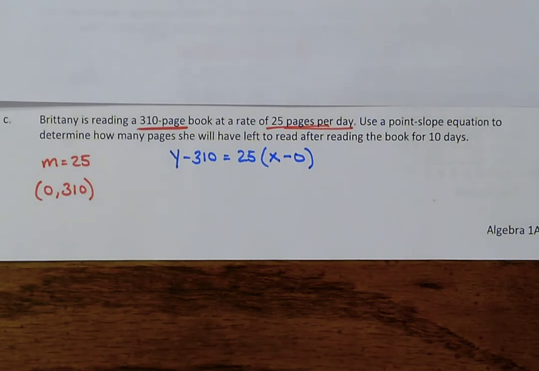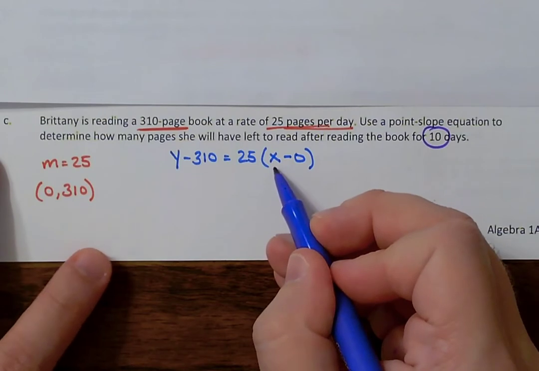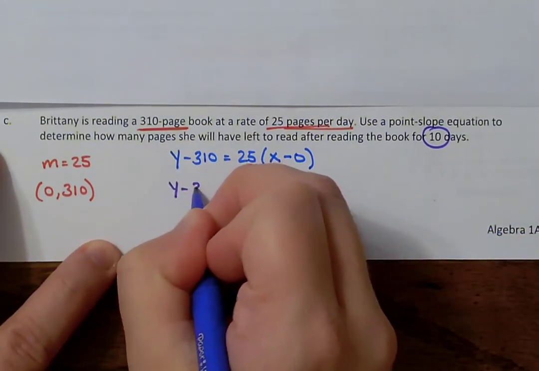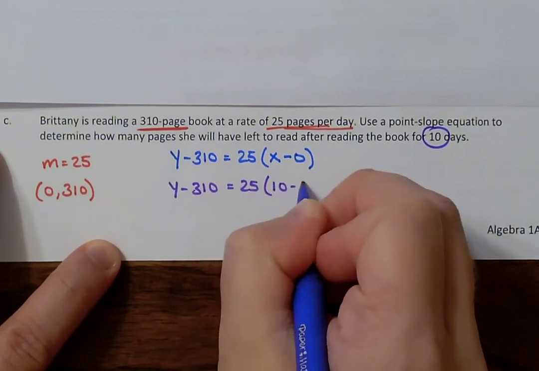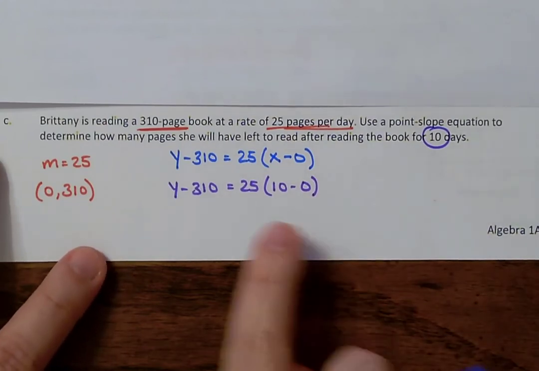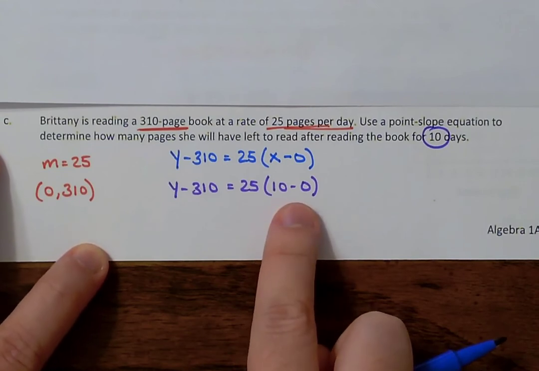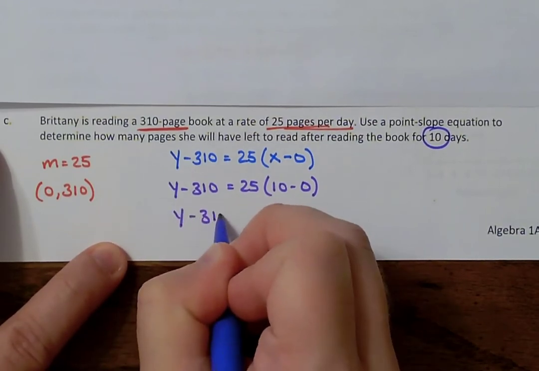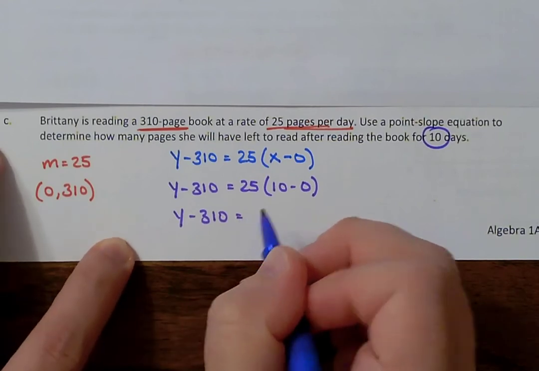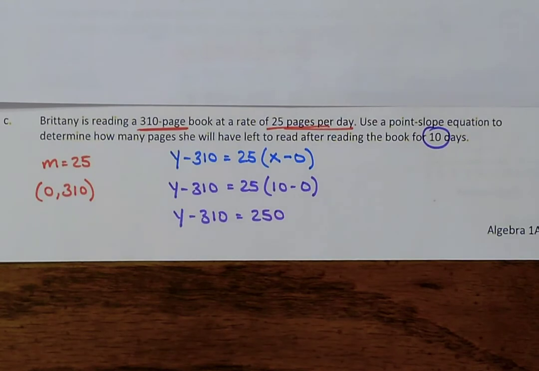So now that I have my point slope, it wants to know after 10 days how many pages are left. So that means I'm going to plug 10 in for x. So we have y minus 310 equals 25 times 10 minus 0. Now I'm going to go through and solve this side first. Now, real quick, I can do this without a calculator. 10 minus 0 is 10, and 25 times 10 is going to be 250.